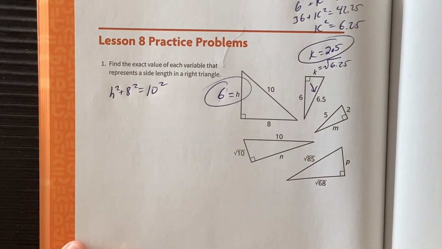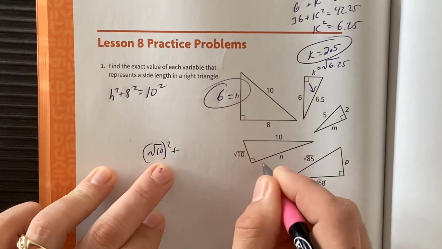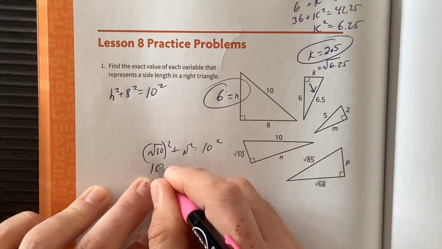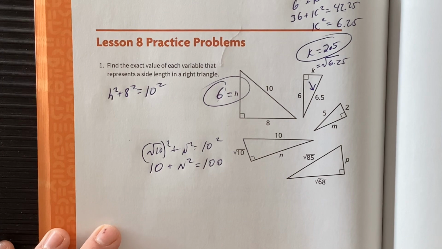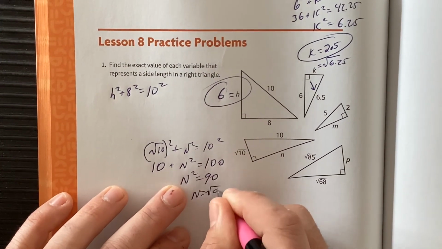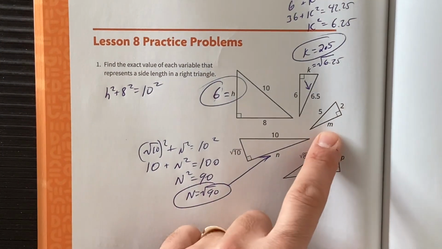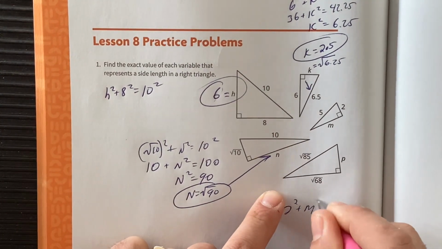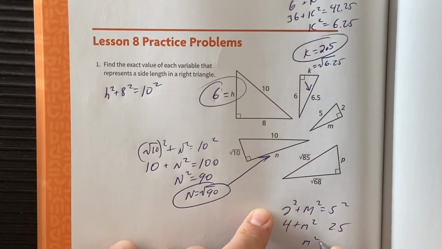Comes out perfect. This one, square root of 10 squared plus n squared equals 10 squared. So this would be 10 plus something squared is 100. n squared would have to be 90. That means n is the square root of 90, right there. 2 squared plus m squared equals 5 squared. 25 minus 4 is 21.